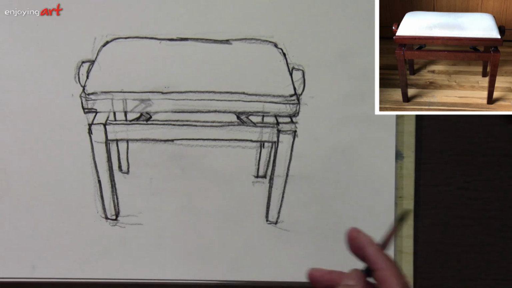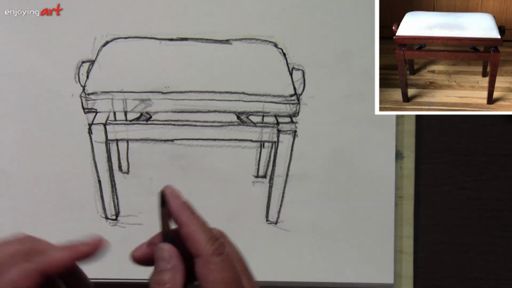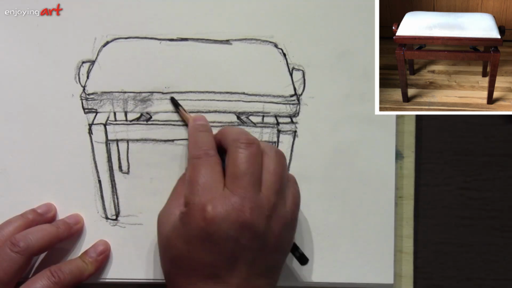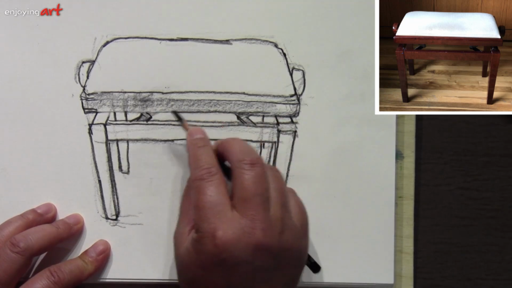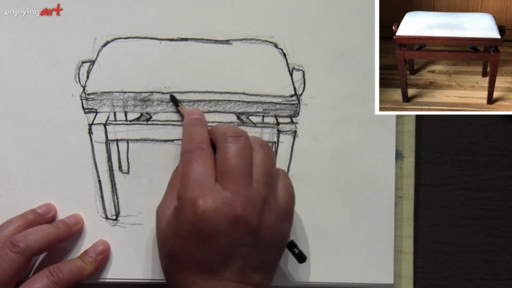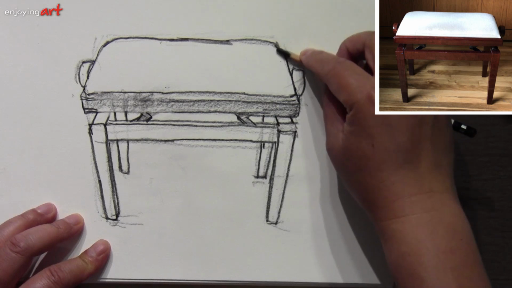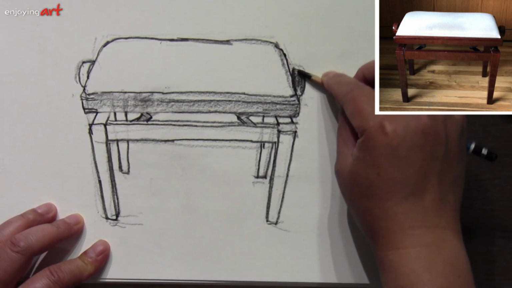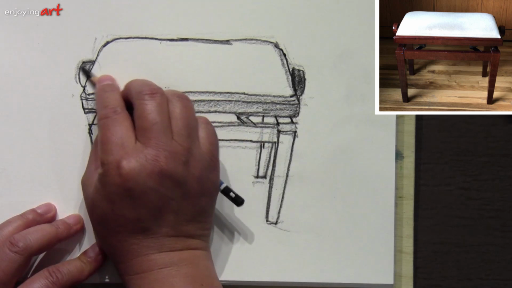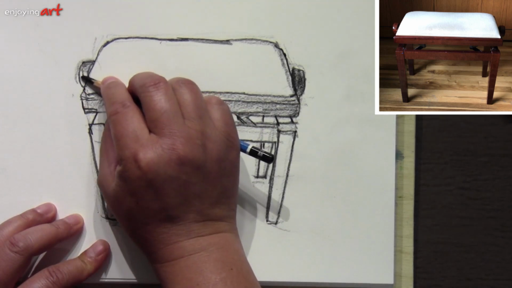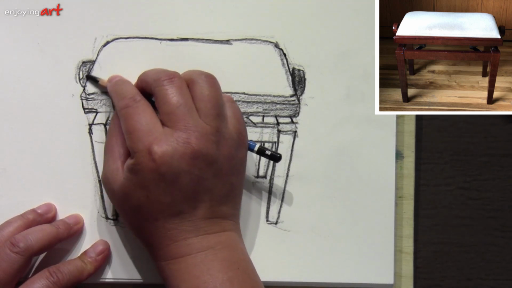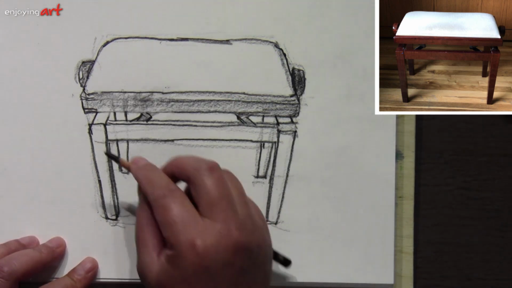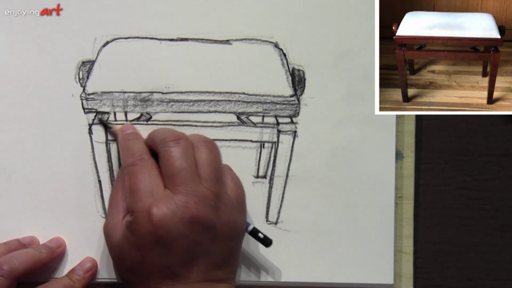So what I'm going to do now is start shading really quickly. Okay, at the edge over here, a little shading, and this part is pretty dark. And I'm going to leave the highlight. Okay, inside here a little bit darker.